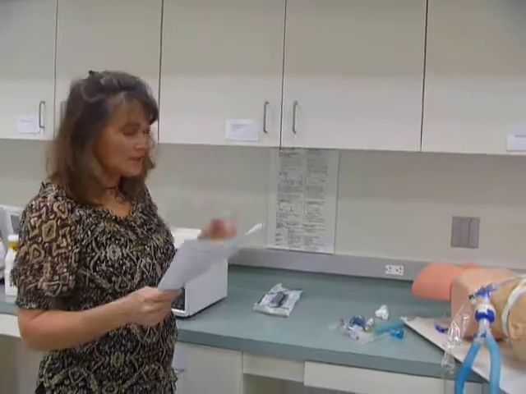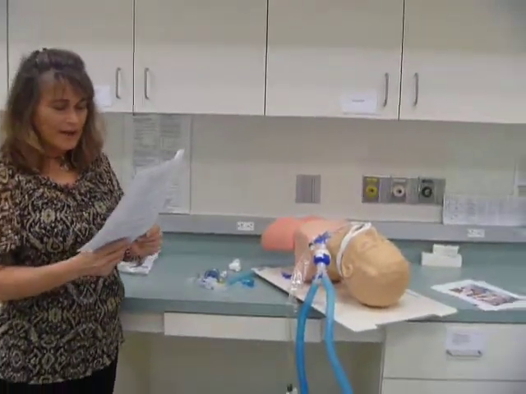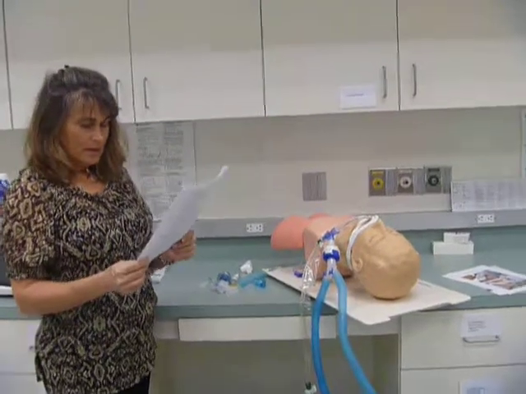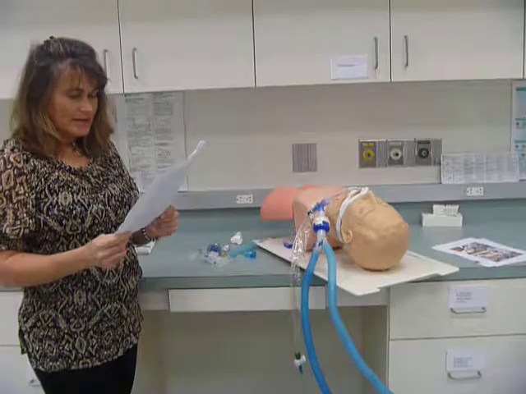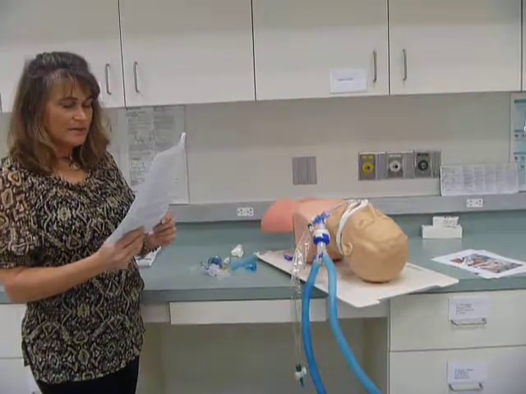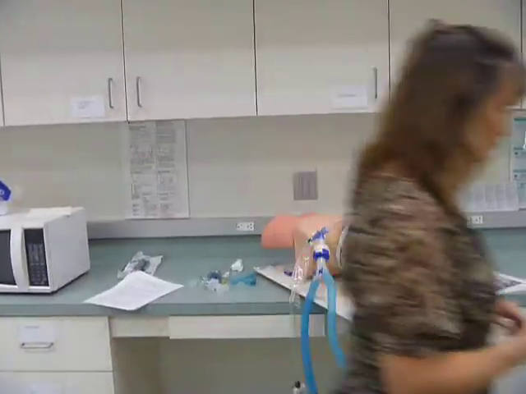But as far as attaching it in the circuit, it says to put the adapter between the Y and the endo tube. The adapter stays dry and needs less maintenance if you place it behind the heat and moisture exchanger. So let me show you that.